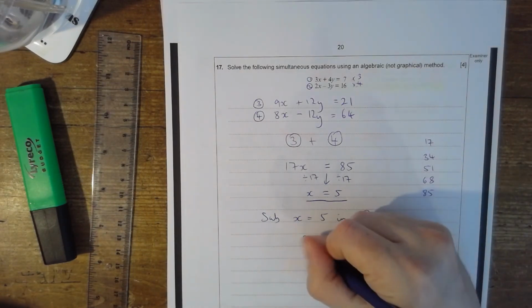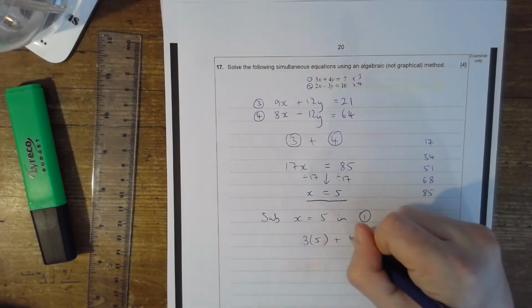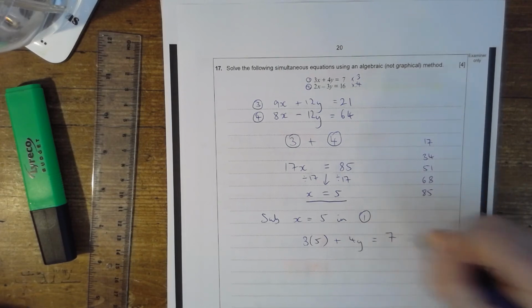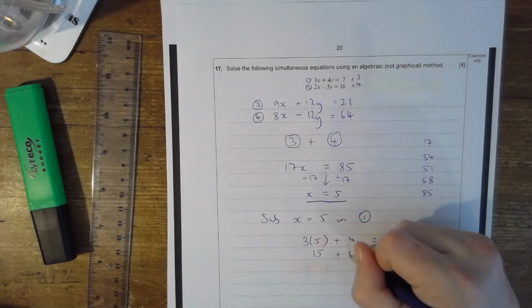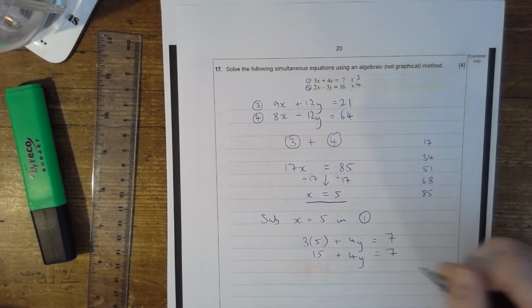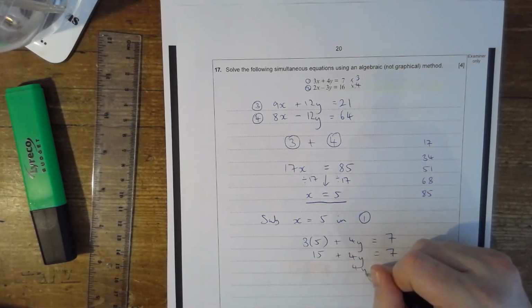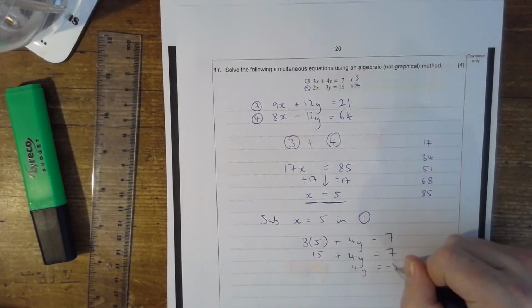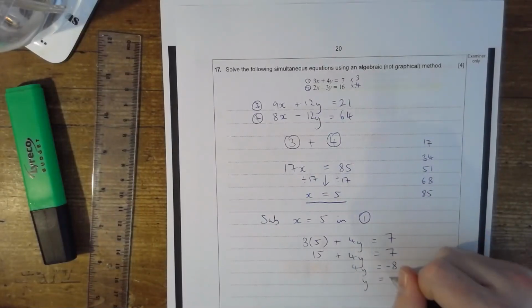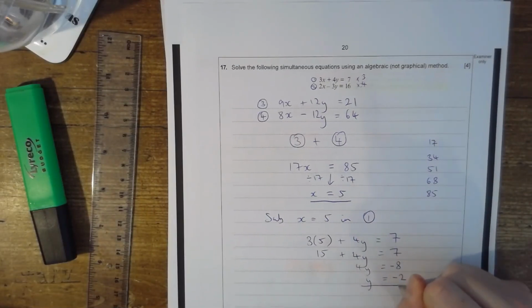I'm going to get 3 times 5 plus 4y is equal to 7. 3 times 5 is 15, plus 4y is equal to 7. I'm now taking 15 off both sides to get minus 8. And then I'm going to divide both sides by 4 to get y equals minus 2.